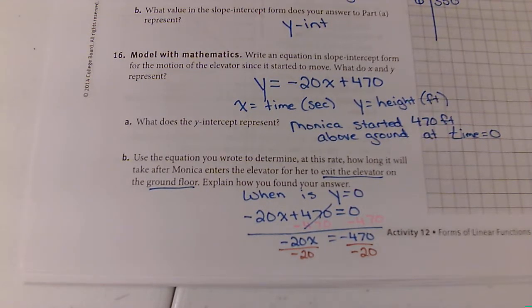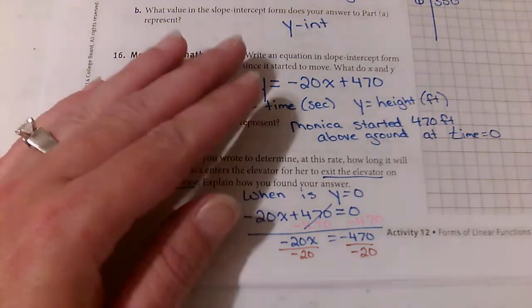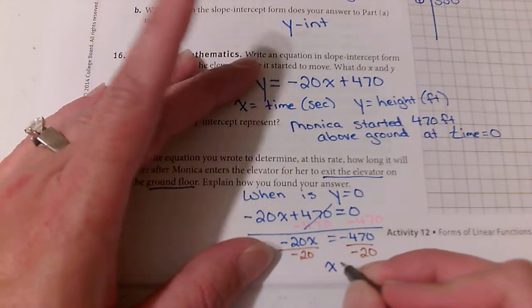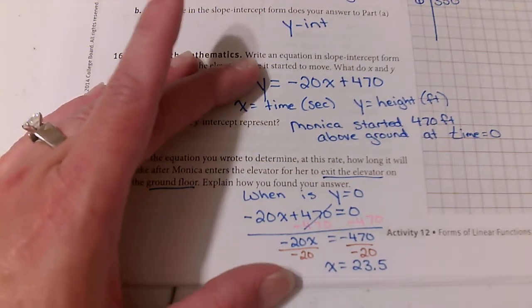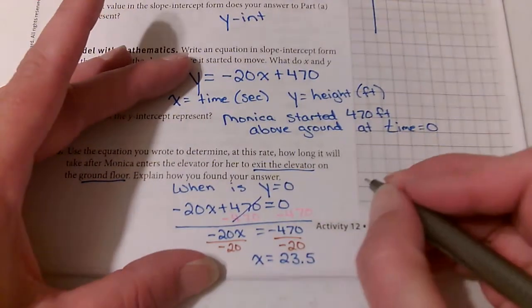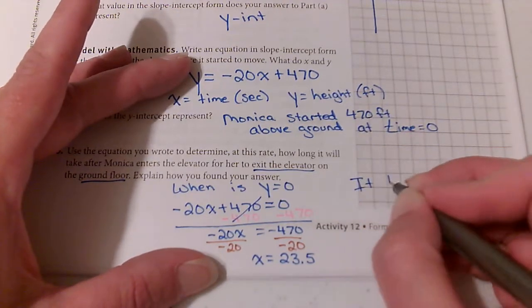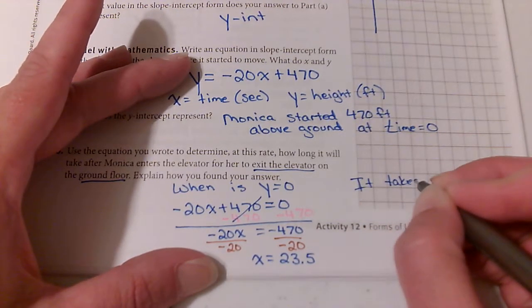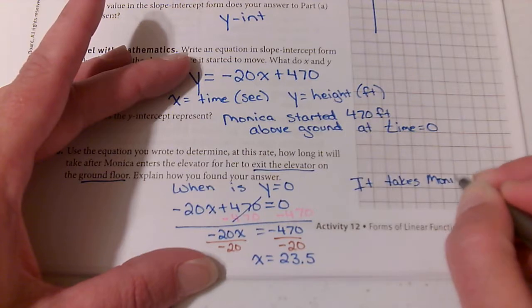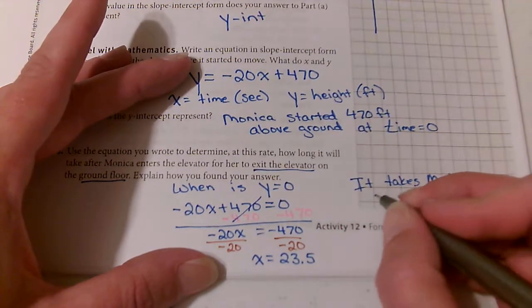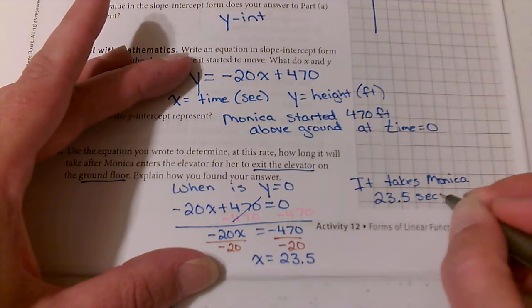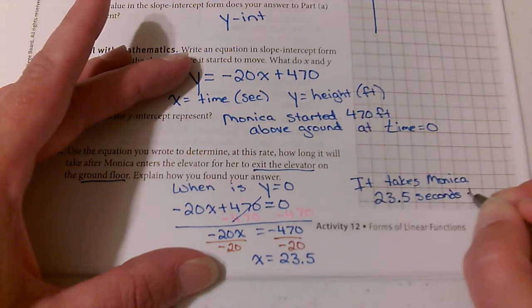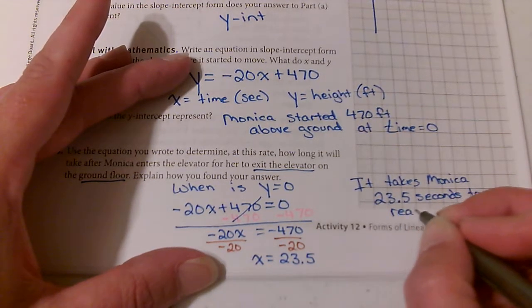So negative 470 divided by negative 20, x equals 23.5. So what does that mean? It takes Monica 23.5 seconds to reach the ground floor.